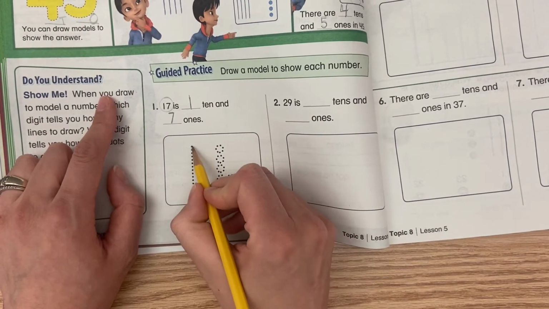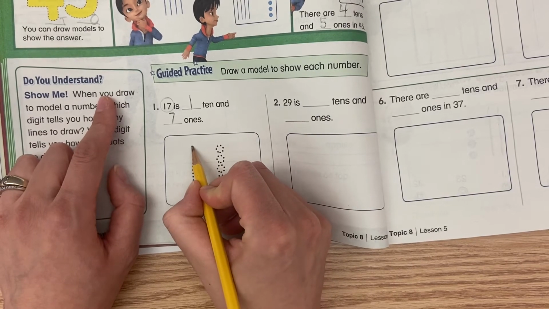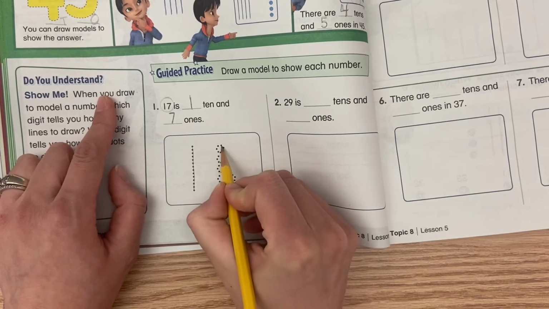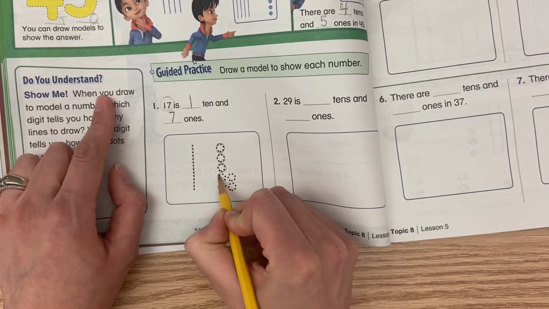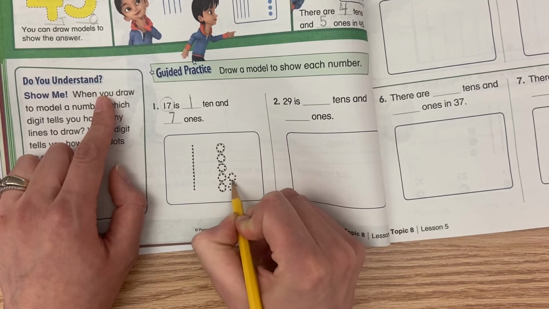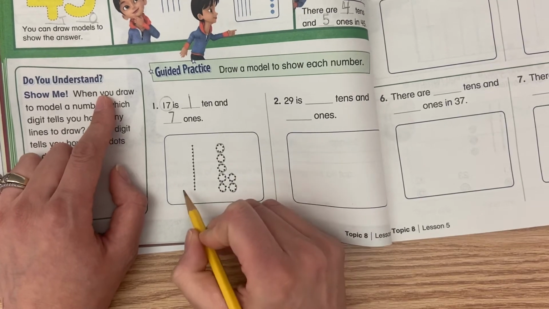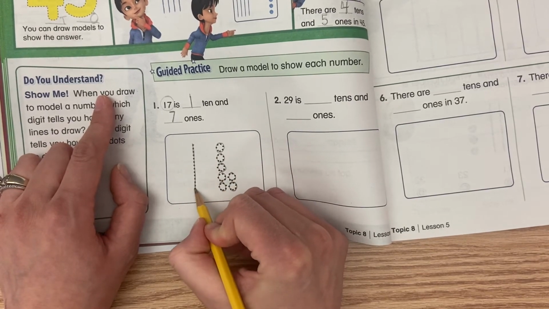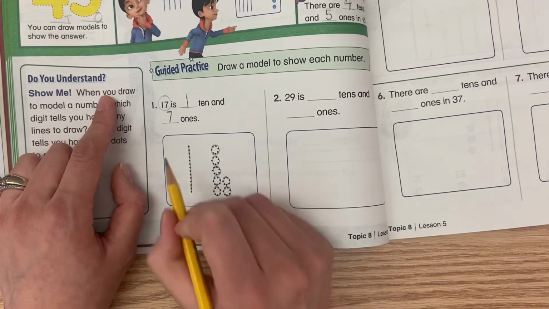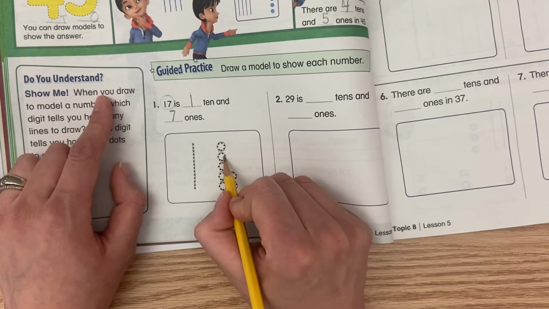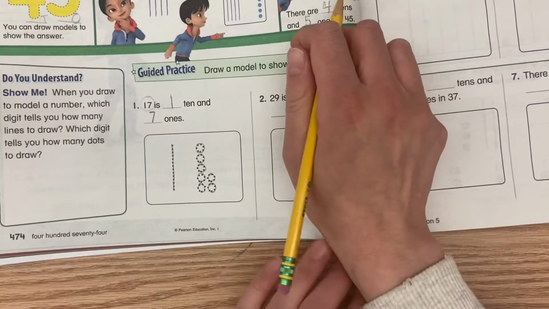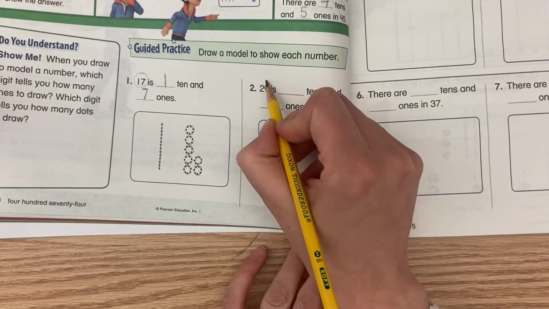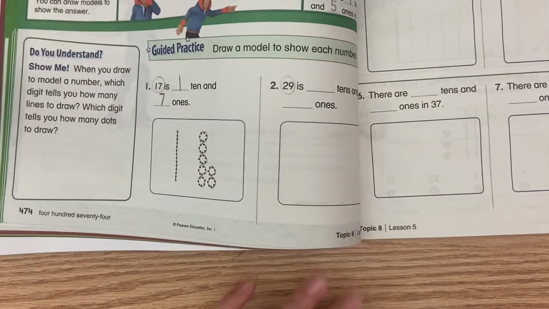Okay, let's go ahead and count the model they drew. 10, 11, 12, 13, 14, 15, 16, 17. Remember, we count the tens by 10 because this is a group of 10, and the single ones, they're each worth 1, so we count those by ones. Let's do the same thing for number 29.